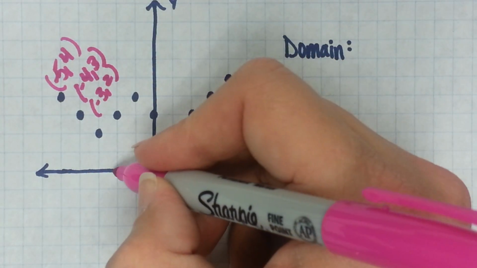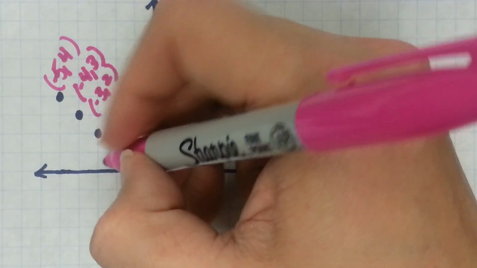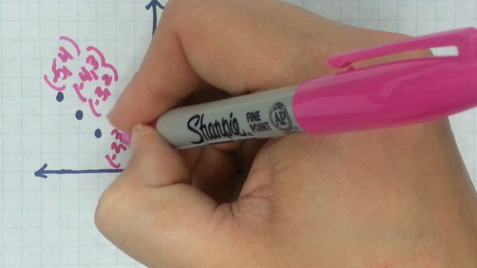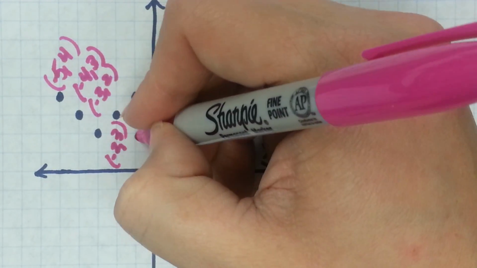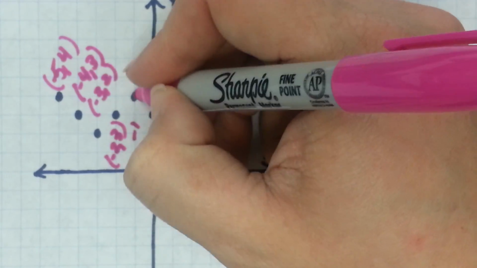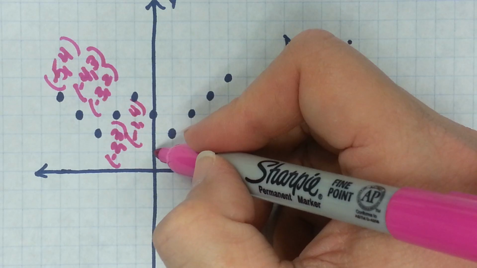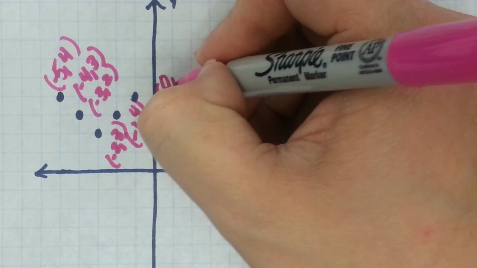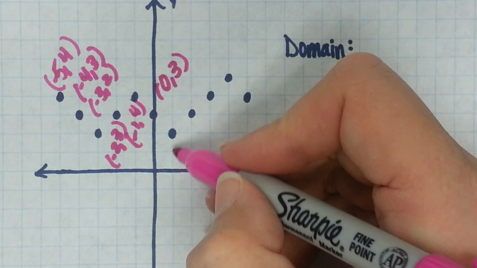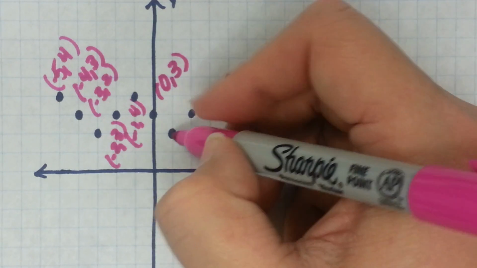Next one is -2, 3. The next one is -1, 4. Next one is 0, 3. Next one is 1, 2.